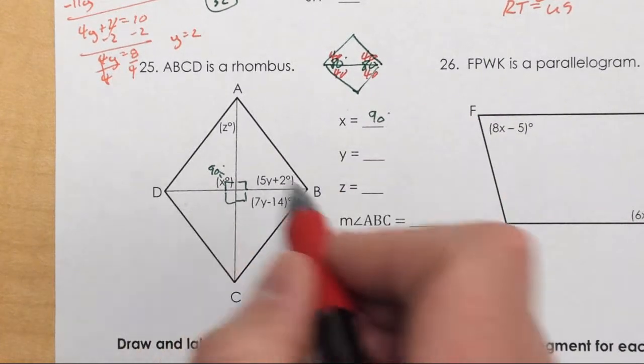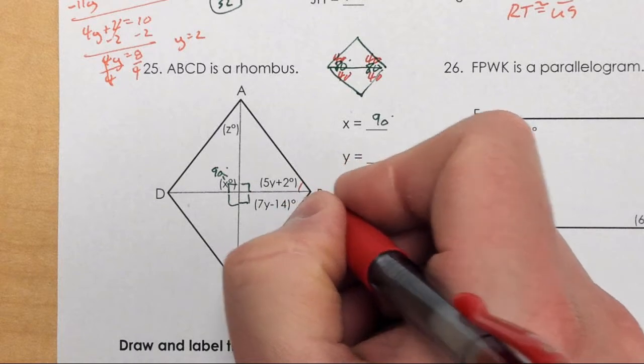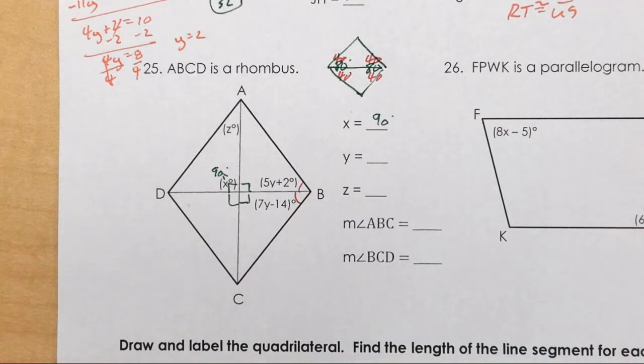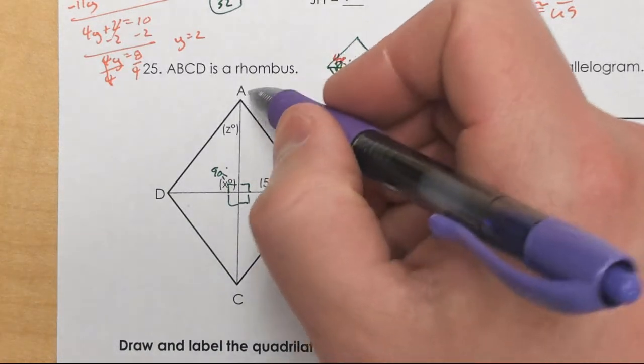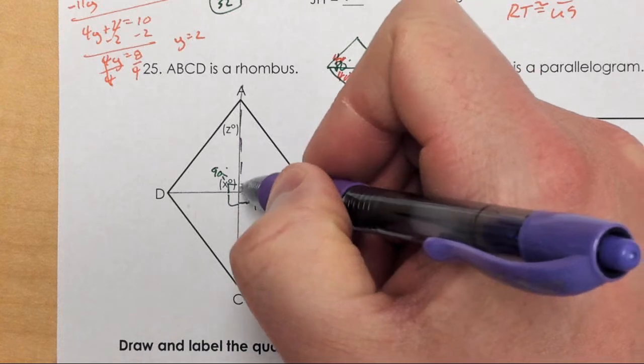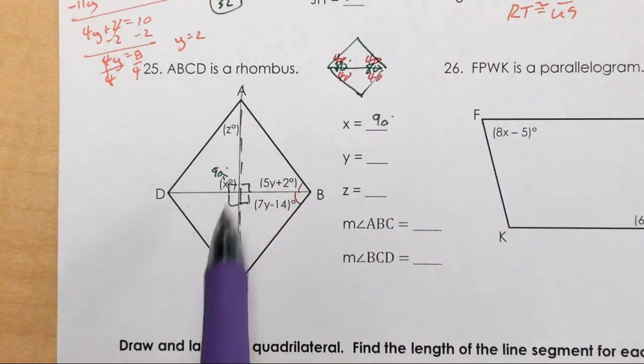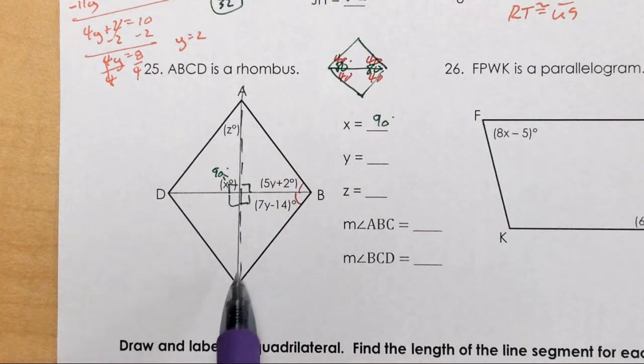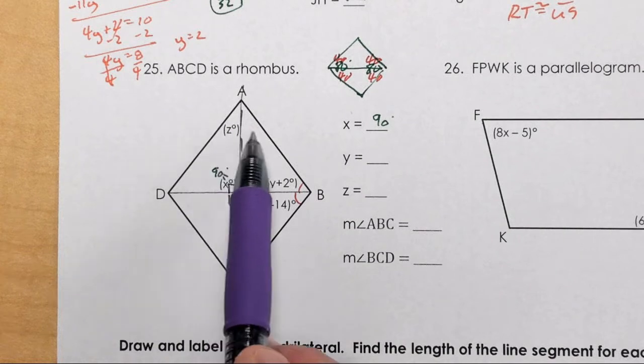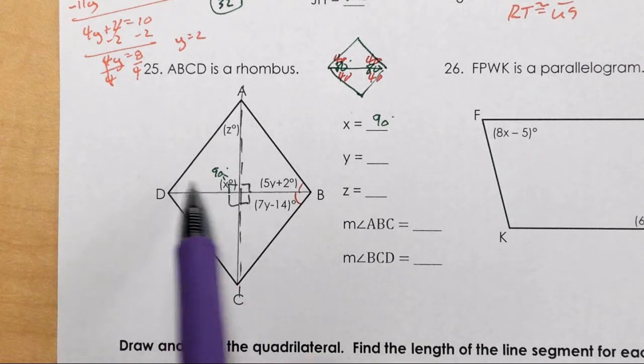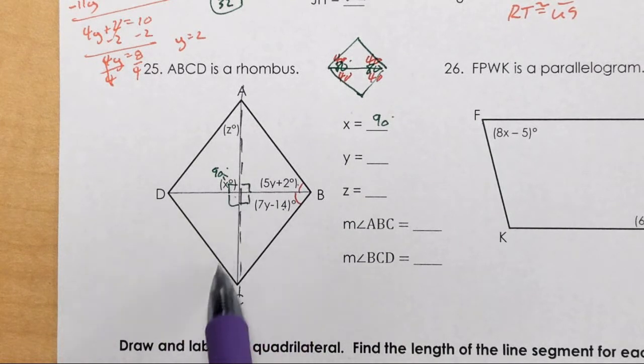So if we have diagonals bisect opposite angles, I know that this angle and this angle must be equal to each other. And that goes along the lines of the lines of symmetry that we have for rhombuses. The diagonals are the lines of symmetry. So if you were to fold the left half of this rhombus over the right half, these two angles would match up, these angles match up, these angles match up, so do these, and so do these.